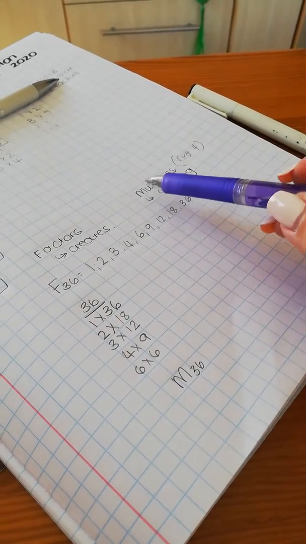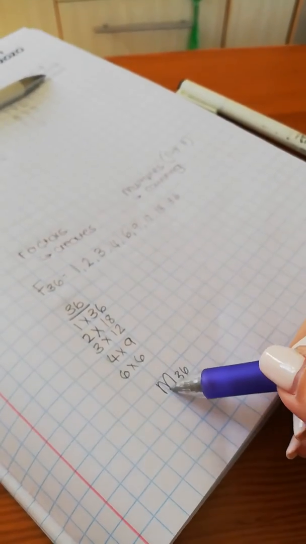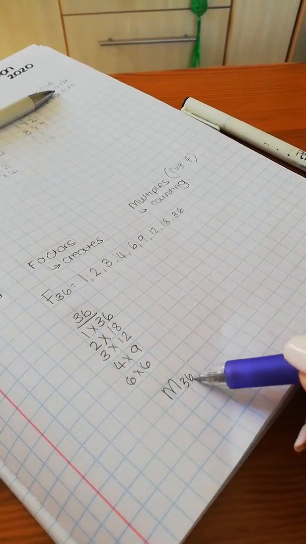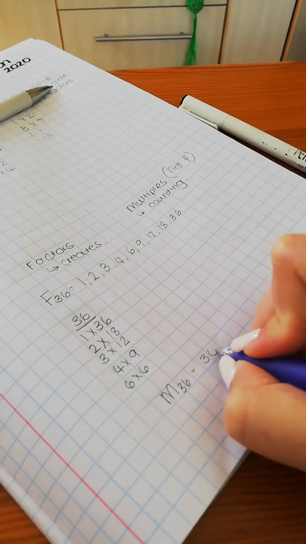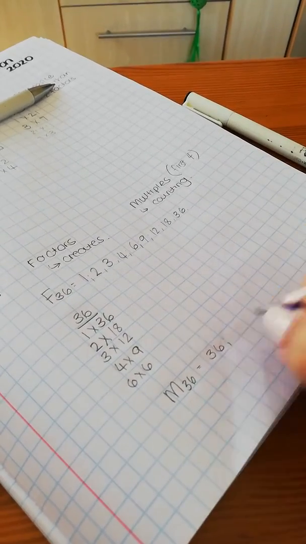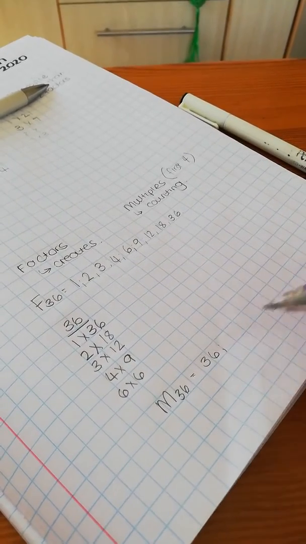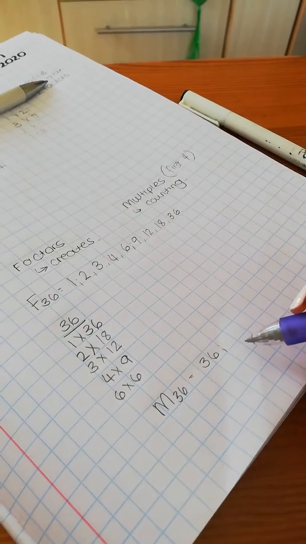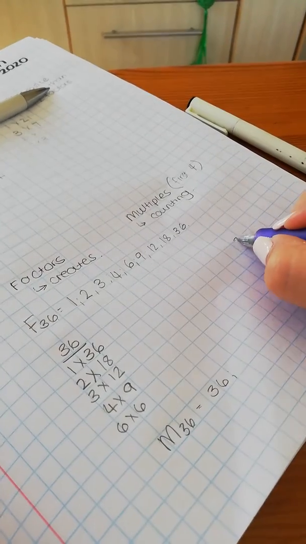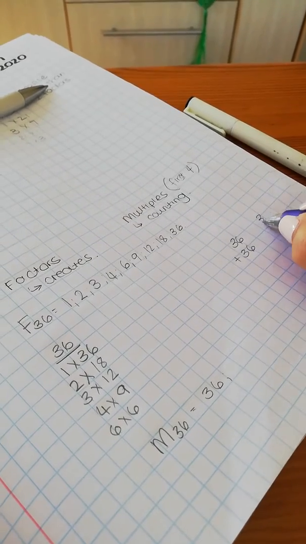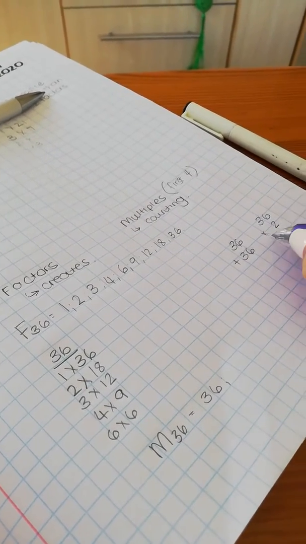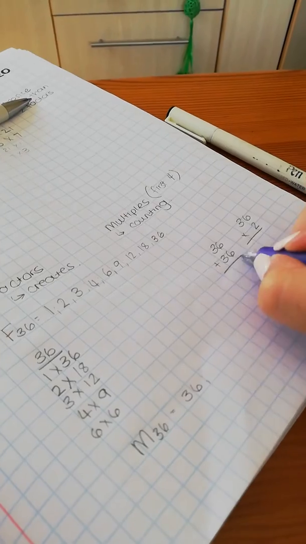Right, so what happens is we're going to say m for multiples of 36. That means we're going to count in 36. So 36 times 1 is 36. Then you can either times it by 2 or you can add another 36. So if you want to, you can go 36 plus 36, or you can go 36 times 2. Either way, you will get the same answer.